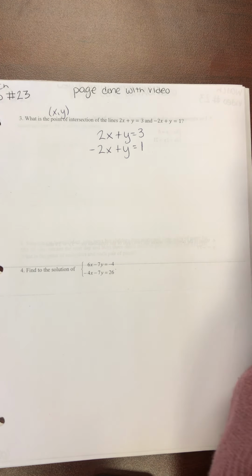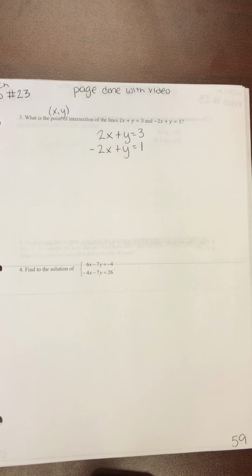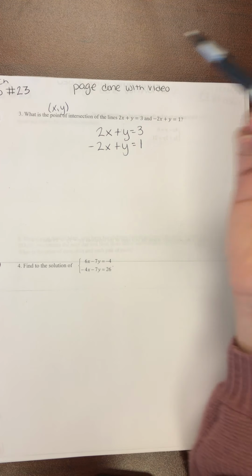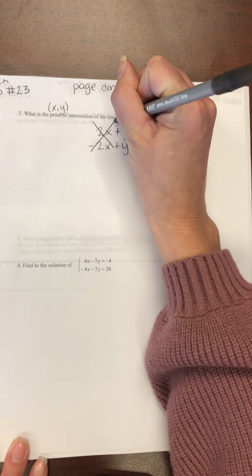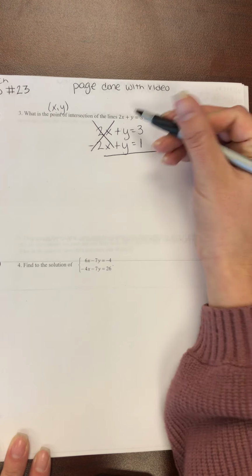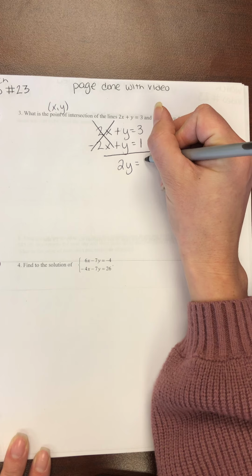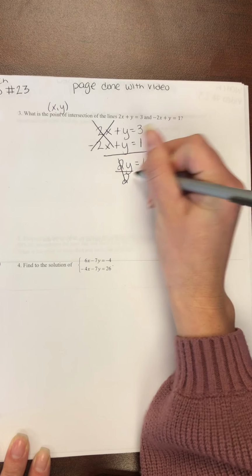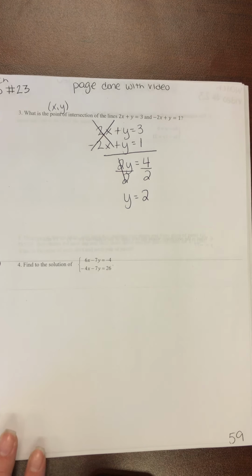So I need the same number in front of my variable, which I have with my y's, but one needs to be positive and one needs to be negative. Since my y's are both positive, I can't cancel those out. But in front of my x's, I have a +2 and a -2, which would give me 0, so those cancel. Then I have y plus y, which is 2y, and 3 plus 1 is 4. Divide each side by 2, and y equals 2.